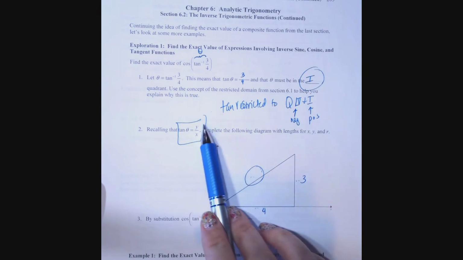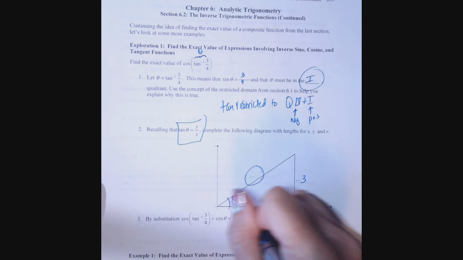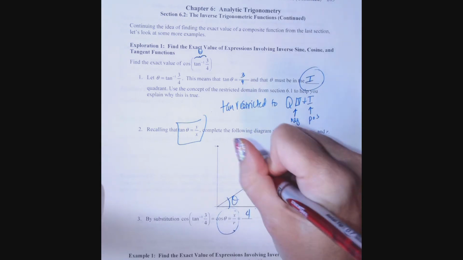Now we need to figure out r because what we're asked to find is the cosine of this angle theta, and cosine is x over r. We already know x is 4. But what is r? That's what we need to figure out.